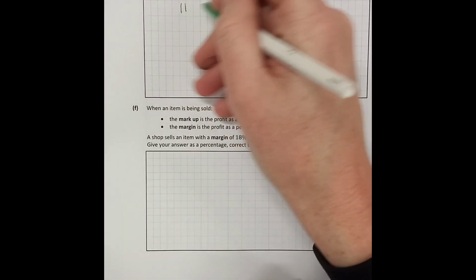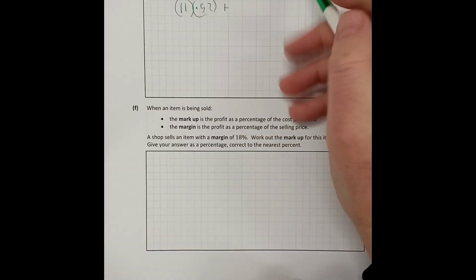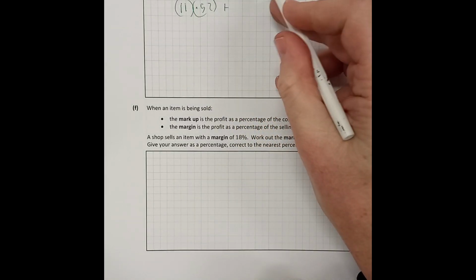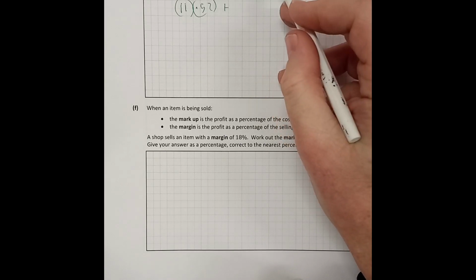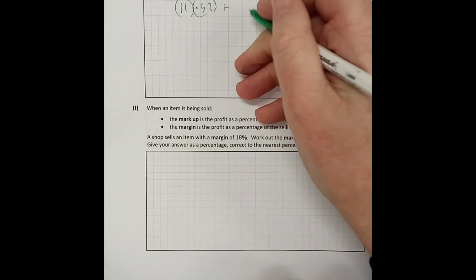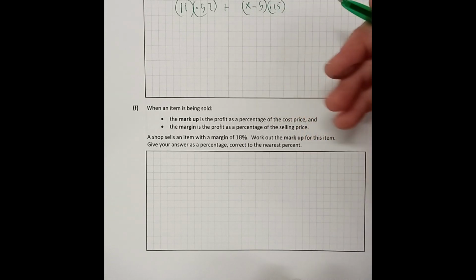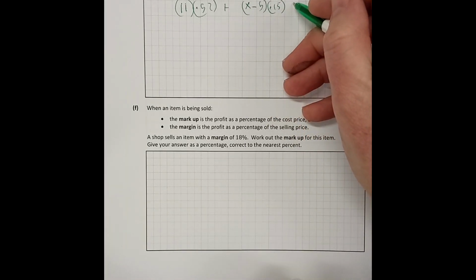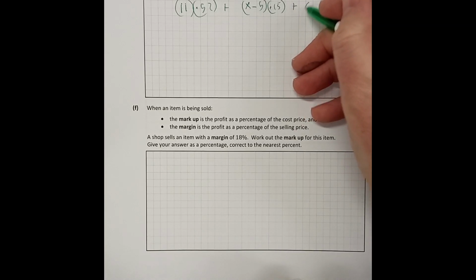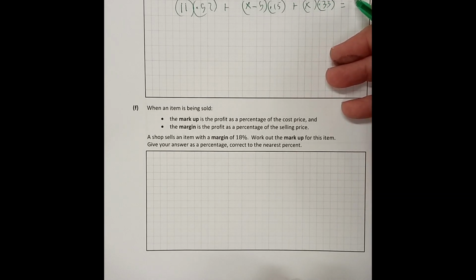So we're going to have 11 times 52%, 0.52, plus 5 less than an adult ticket times 15%, and there's the adult ticket. So there's the adult ticket, there's 5 less than the adult ticket, and there's 15%, plus, what are we left with here? An adult ticket times 33%, and we know the answer is 13.85.